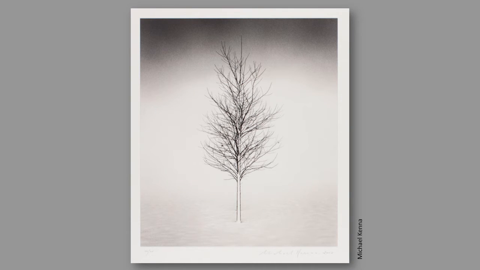The Michael Canner photograph of a tree is beautifully symmetrical. The tree, once again, centred and singular against the snow, is a similar visual weight left and right of the central axis. So symmetry is easy to identify and replicate, but what about asymmetrical balance?